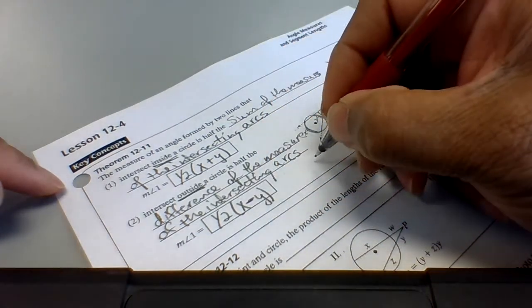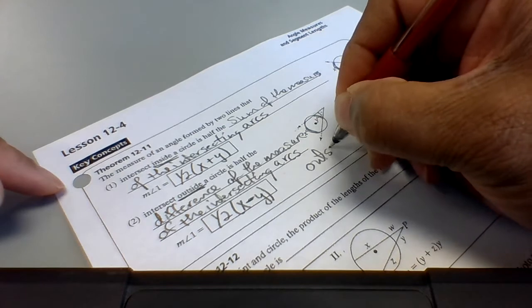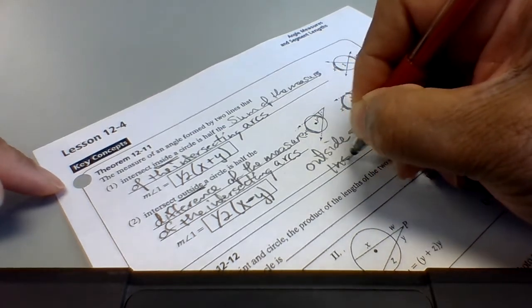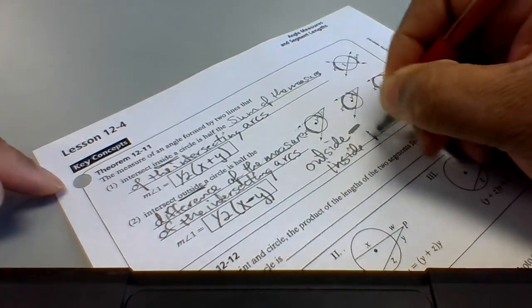So you may think of it the following way. If it's outside, I subtract. If it's inside, I add.